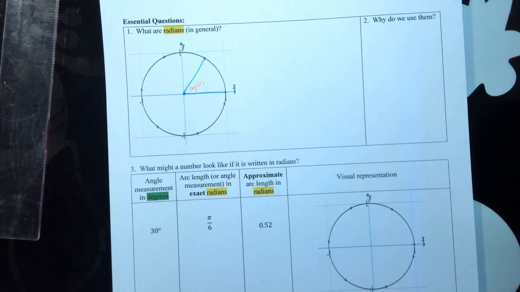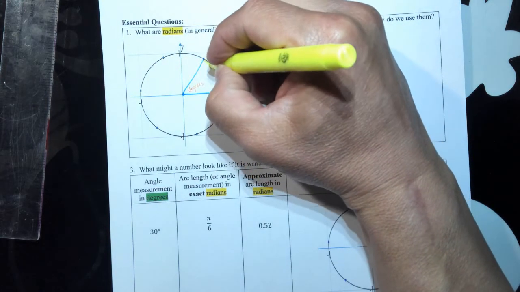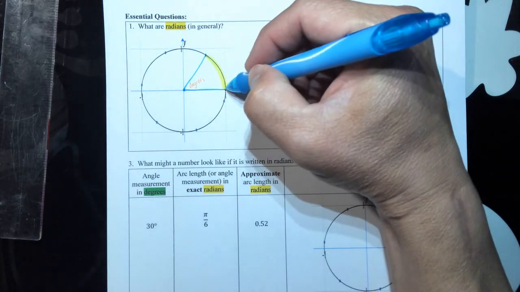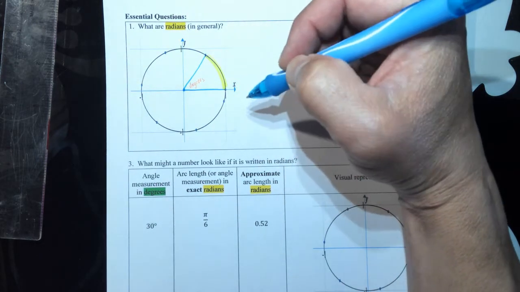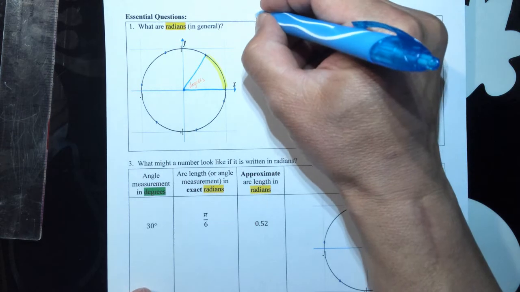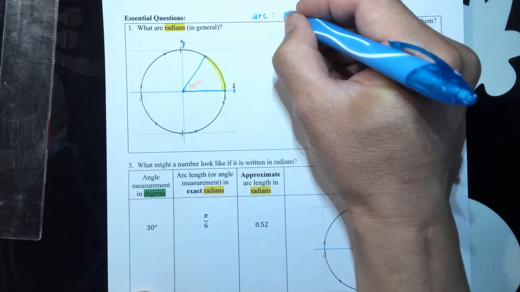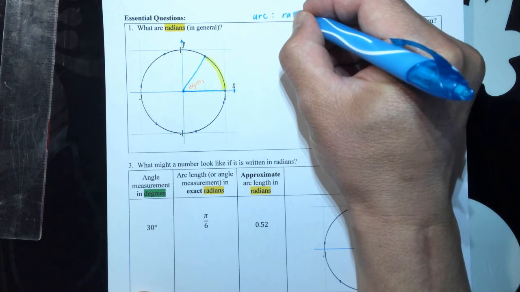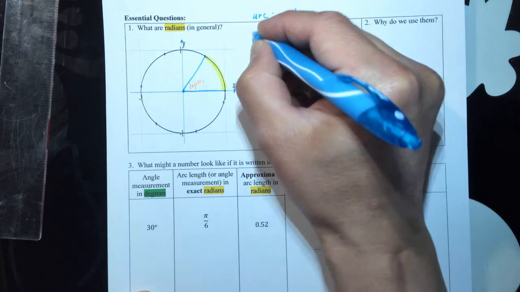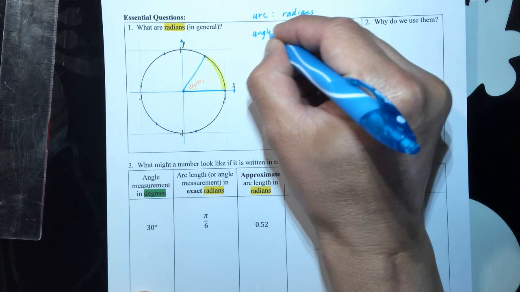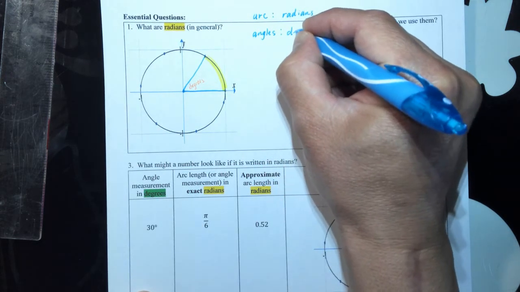And let me find my highlighter. Arcs are usually measured in radians. So what is the length of this piece of the circle? That piece of the circle is called an arc. So arcs are usually measured in radians, and angles are usually measured in degrees.